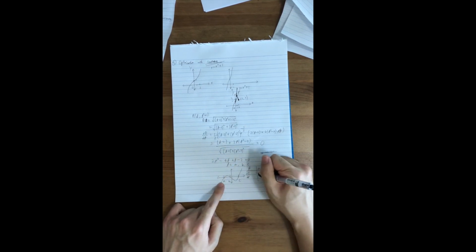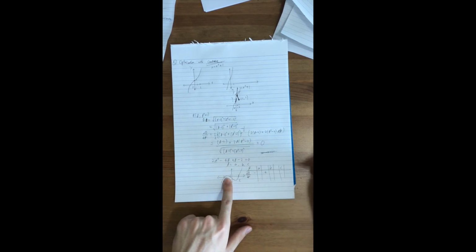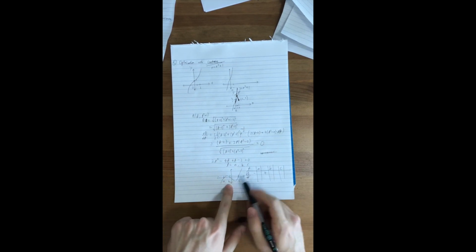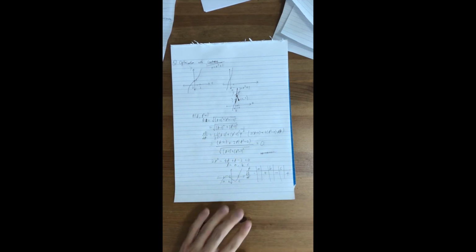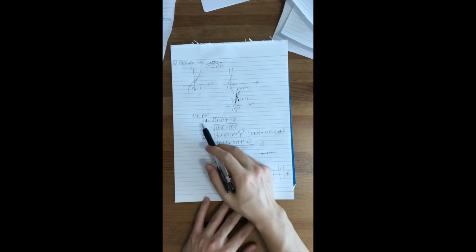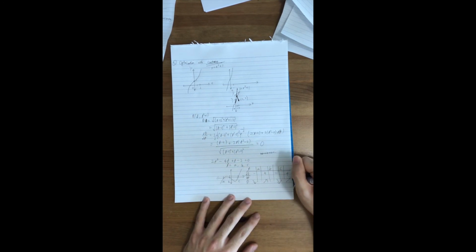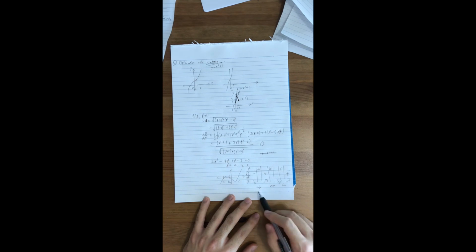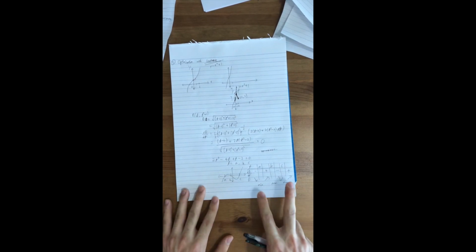It's negative when it's less than a, positive between a and b, negative between b and c, and positive again after c. That means in the original function, the distance is going down, going up, going down, going up: minimum, maximum, minimum. Clearly the graph must be wrong, because it's possible to get 2 values, but yeah.